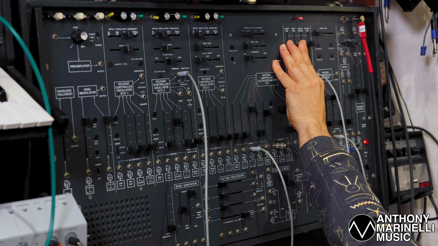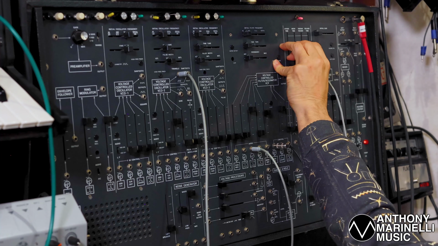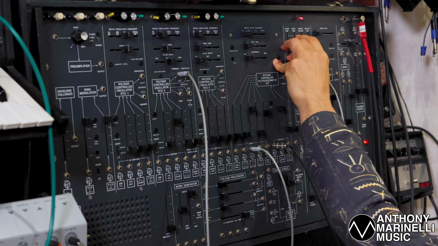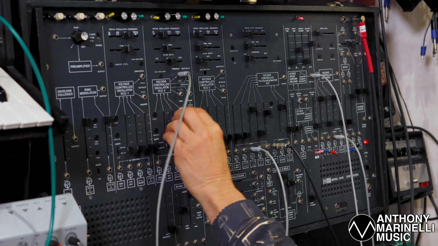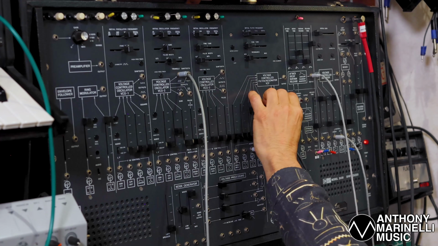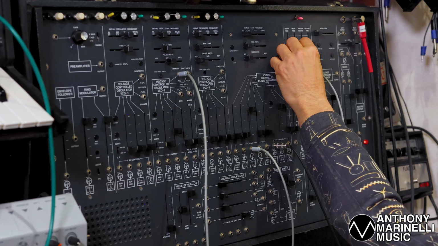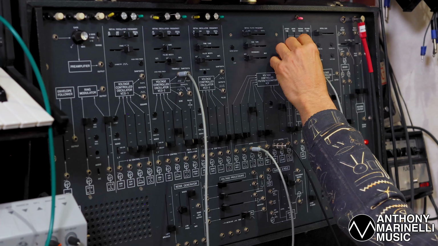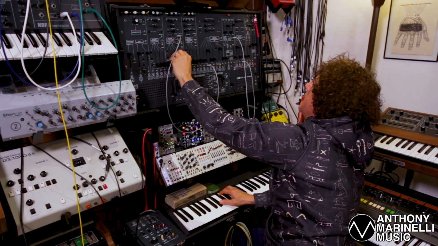A little longer, shorter, more attack. Brighter, noisier, slower attack, no noise, all the way back to boomy.